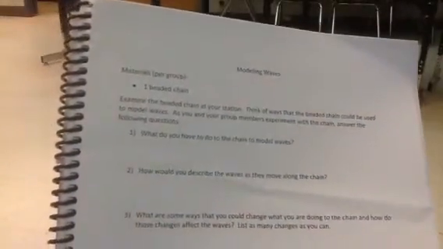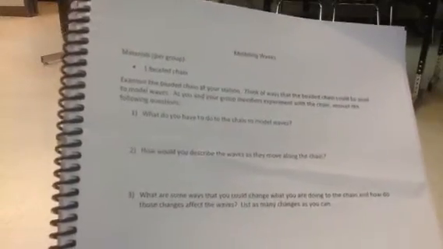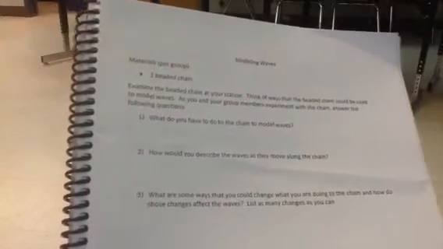For this lab, you need to be in the modeling waves page in your notebook, and they worked in groups to do this. What I'm going to demonstrate to you, so that you can answer these questions in your notebook, is what they did. One person in the group held the chain down, and one person made waves with the other end.